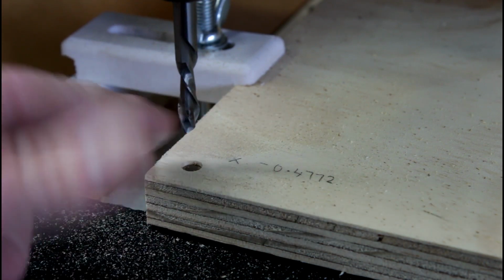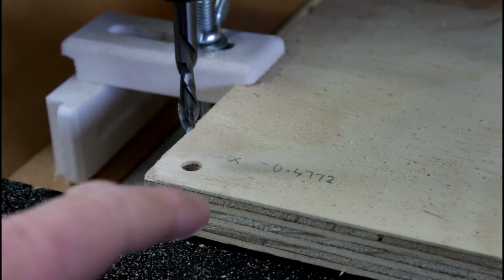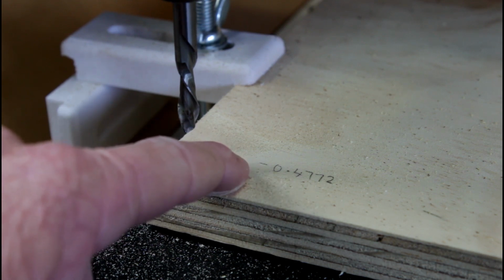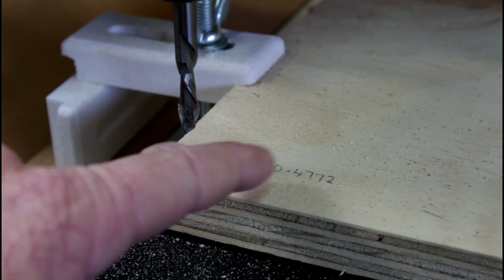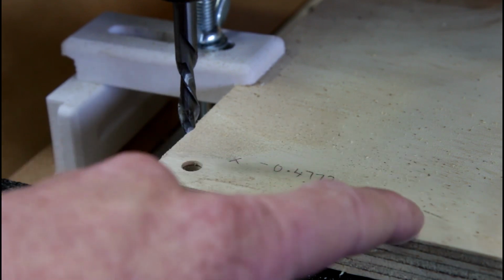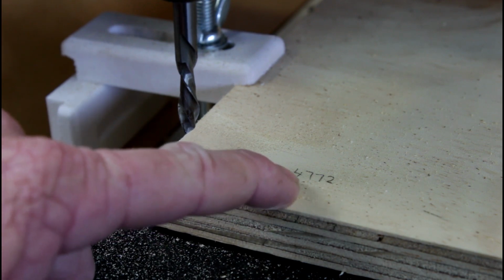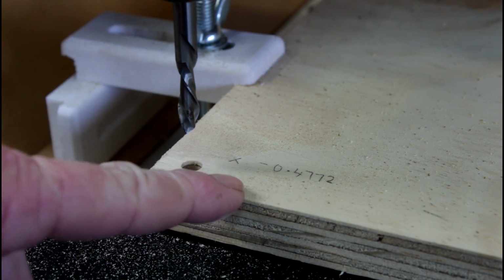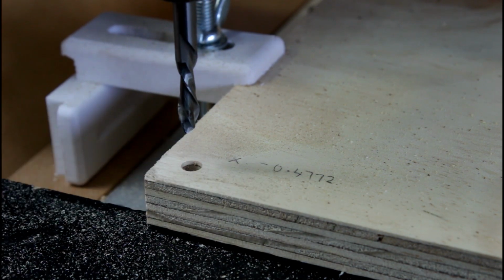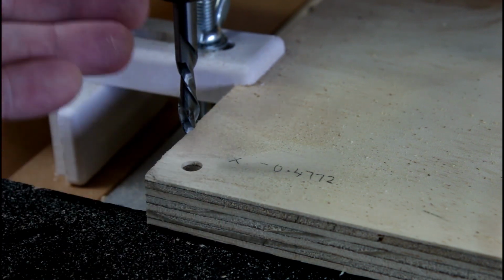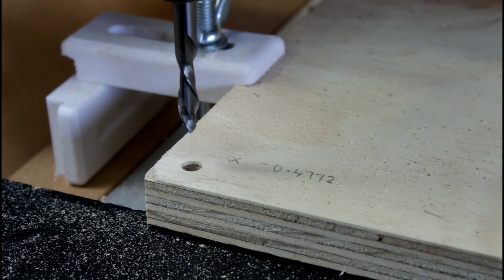I can't reset the cutter to the tabletop. I have to reset it to a known point. And if I set my cutter down to the surface of the material at the point X, I can either zero it if I want to machine or continue machining the surface of this material, or I can enter this value of minus 0.4772 that we wrote down earlier, and then I'll know the cutter is zeroed to the tabletop. I don't need to remove my stock from the table so that I can set this cutter properly. And that's the reason for putting the X there.